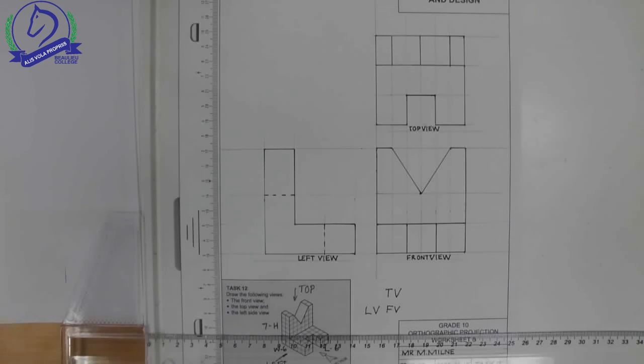There you have the completed shape and third angle orthographic projection of task 12.